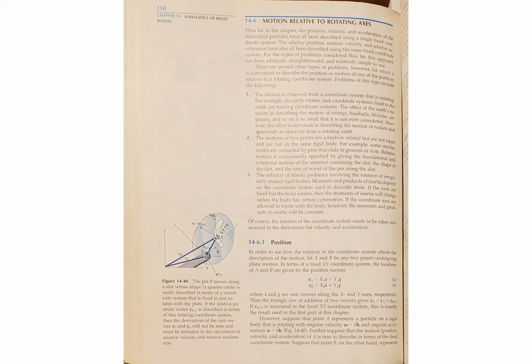Okay, this is an introduction to section 14-6, motion relative to a rotating axis. Now, I consider this to be one of the most difficult new concepts to take on in the dynamics class. It's not necessarily the hardest chapter in the book, but it has quite a steep increase in the learning curve. So don't feel bad if this one takes you a little while to wrap your brain around, or if you feel just incredibly confused.